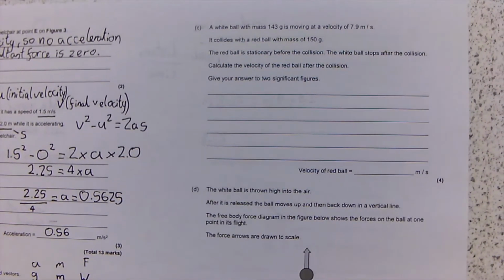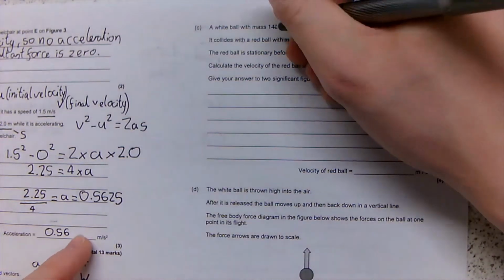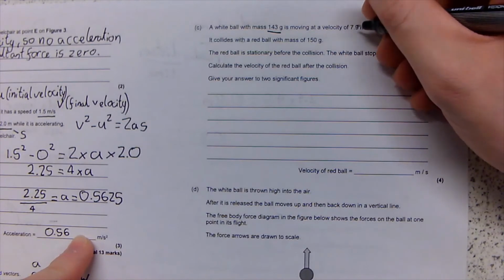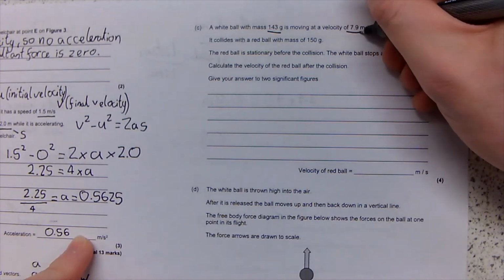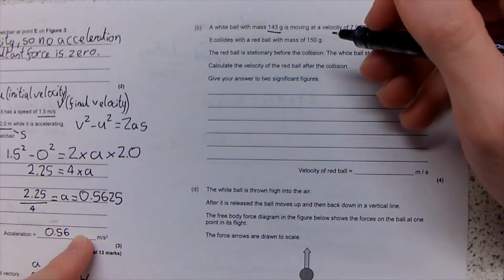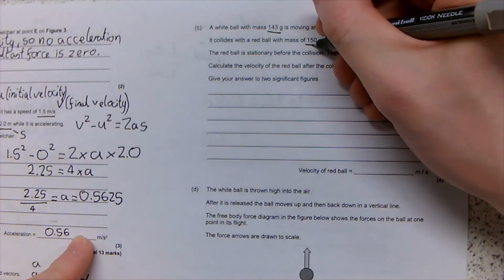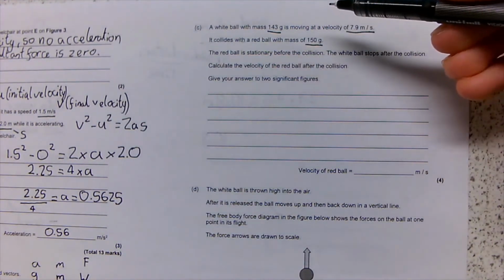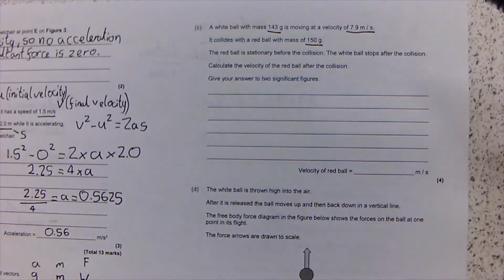Question 2C. A white ball with mass 143 grams, thinking about that grams already and what I might need to do with it, is moving at a velocity of 7.9 meters per second. It collides with a red ball with mass 150 grams. The red ball is stationary before the collision. The white ball stops after the collision. Calculate the velocity of the red ball after the collision. Give your mass to 2 significant figures.